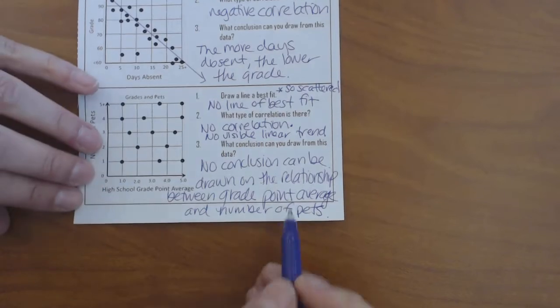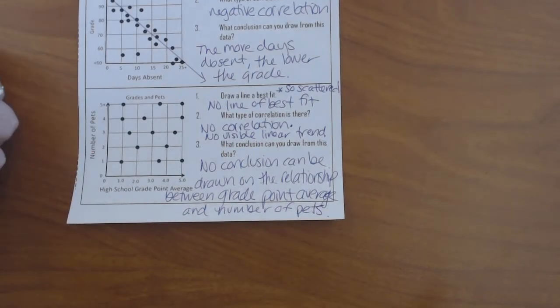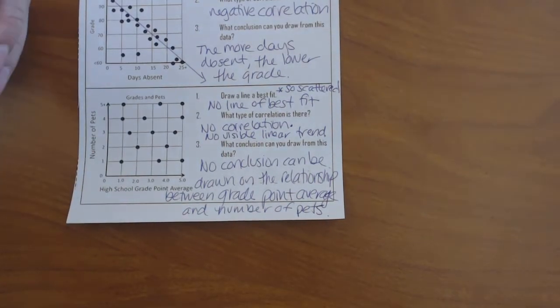I like that word relationship because that's what we're looking for. We're looking for a trend. We're looking for a linear relationship. And we can't decide anything here because the points are so scattered.